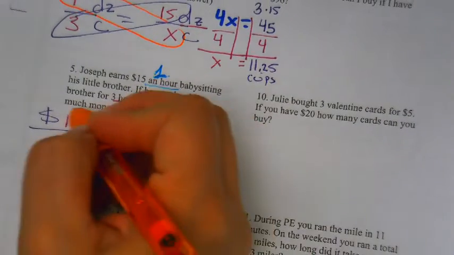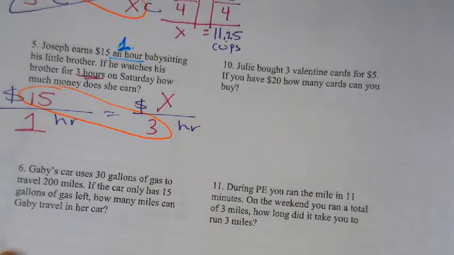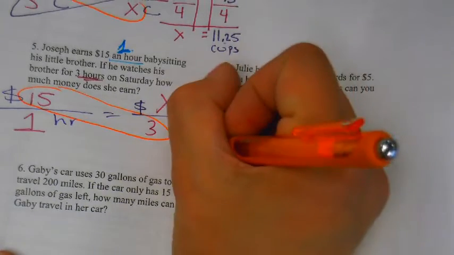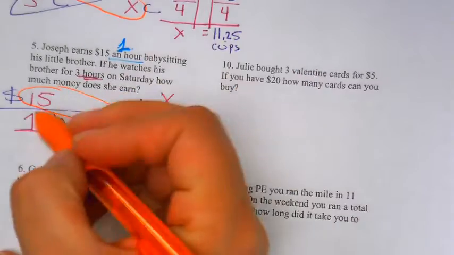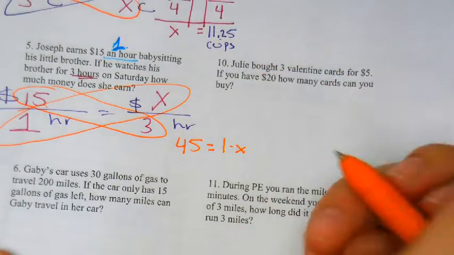Circle. What's in this first circle now? 15 times 3. What's 15 times 3? 45. 45 is equal to, what's in this circle? 1 times x, or 1x, yep.